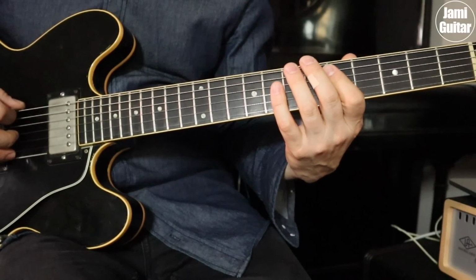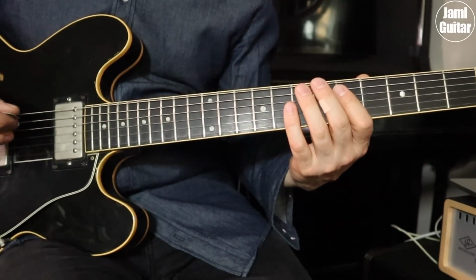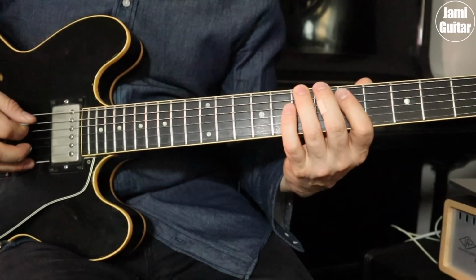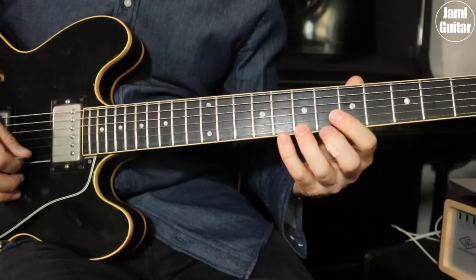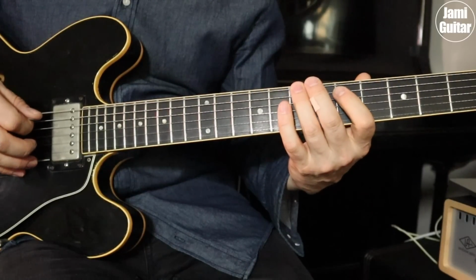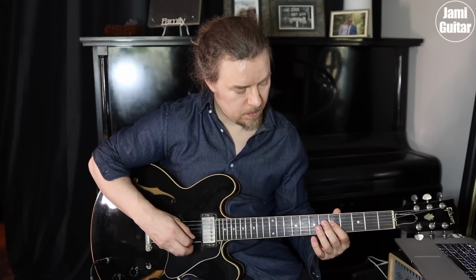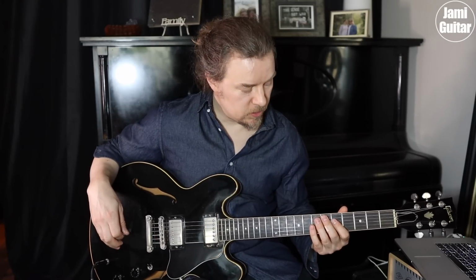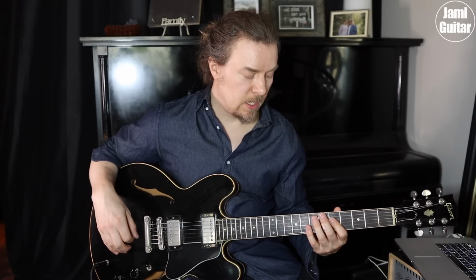And the major arpeggio sounds like this in this position. And the major scale, the G major scale in this position sounds like this.